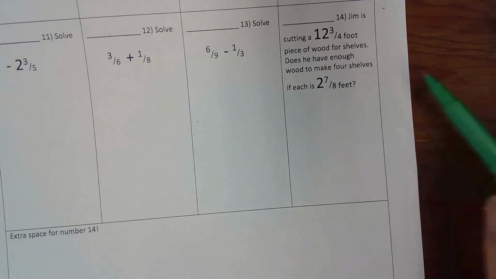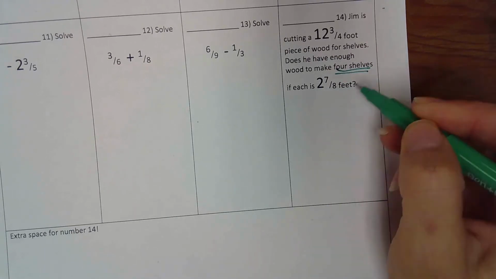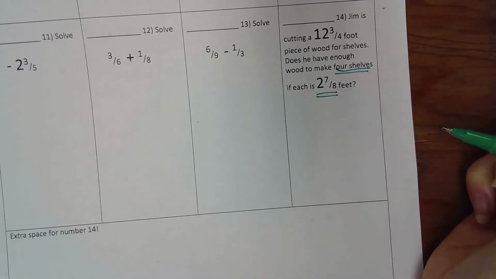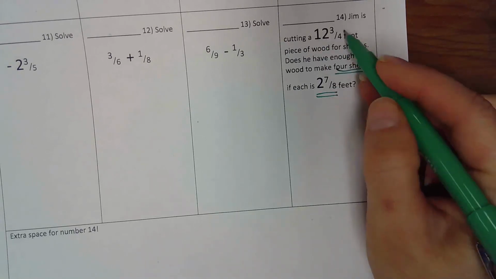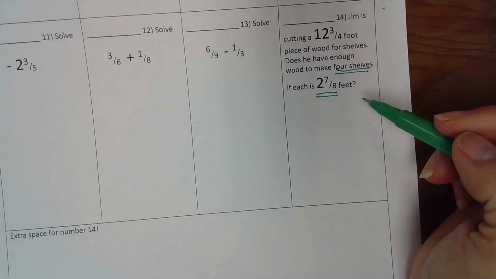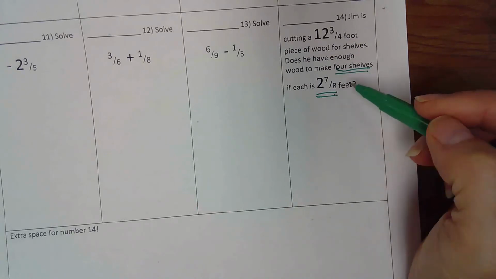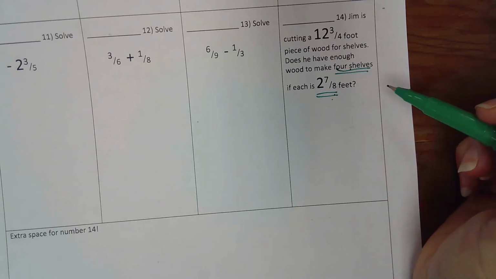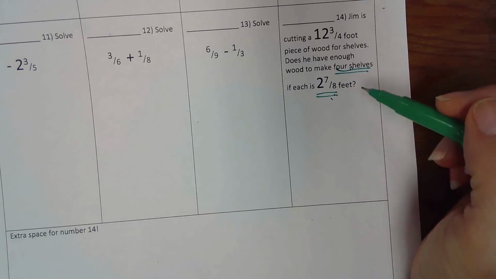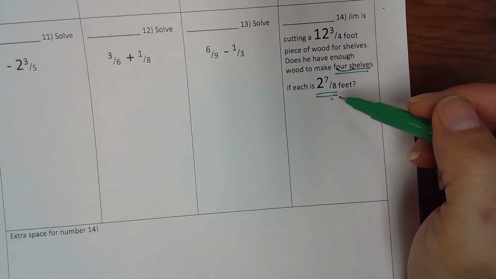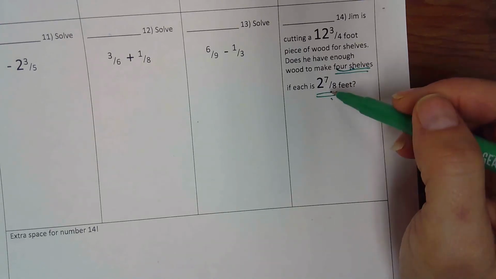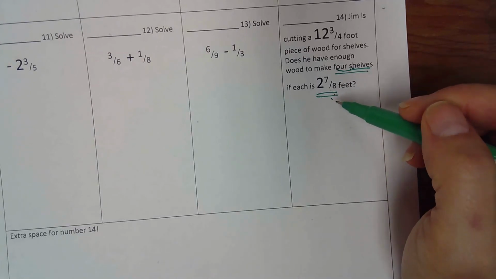The question is, if he is making 4 shelves and each of them is 2 7/8 of a foot, is 12 3/4 enough? Well, if you know how much 1 shelf is, could you figure out how much 2 shelves and how much it would take to make 3 shelves? And then could you add on another shelf to find out your total for 4 shelves?